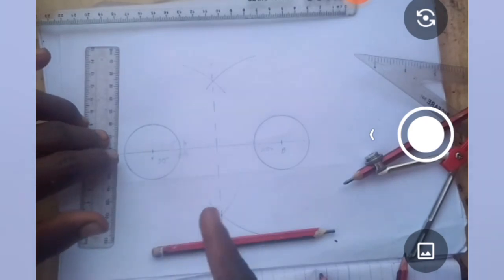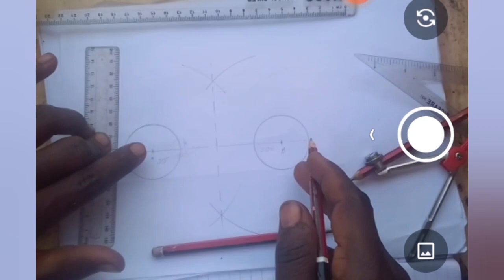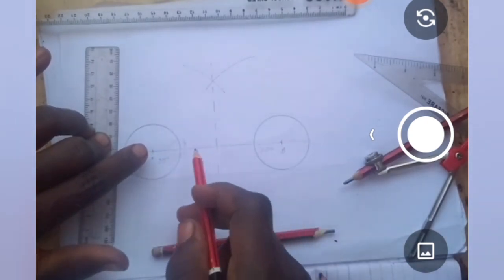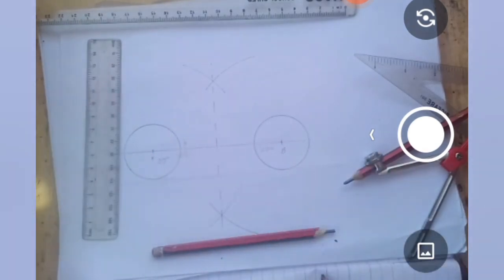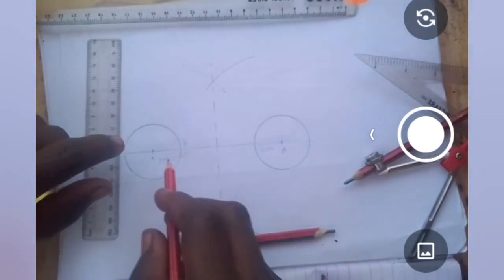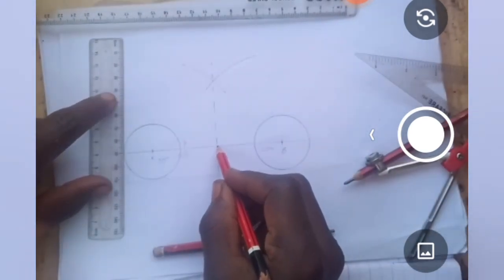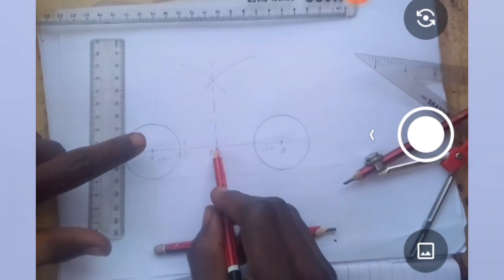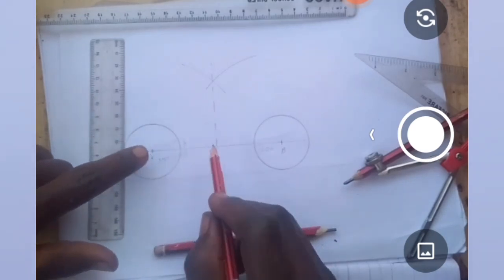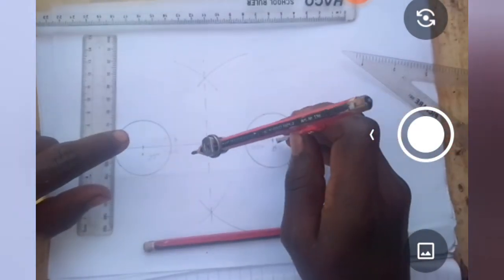Then the second step, it's just drawing a semicircle. We've got a point of intersection on line AB, and this point of intersection we've named point P. Now we are going to use point P as our middle point, and then AP or BP as our radius, so that we can draw the semicircle that we need.